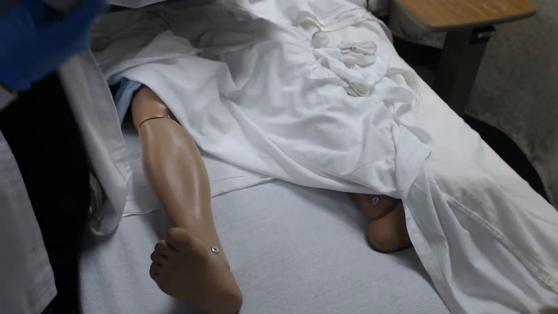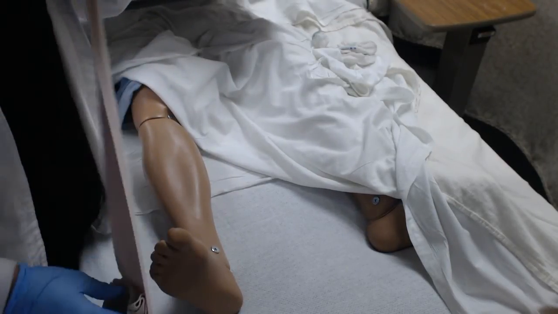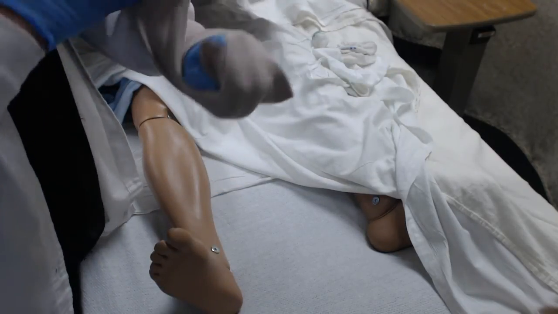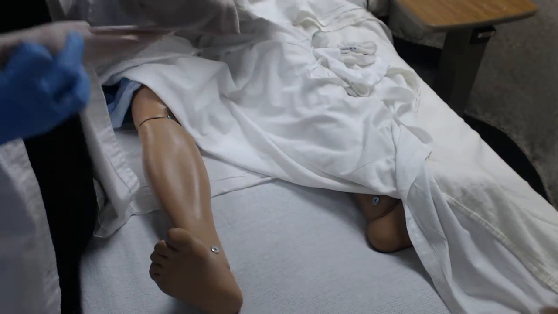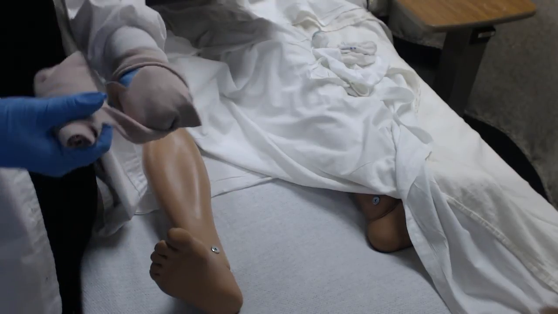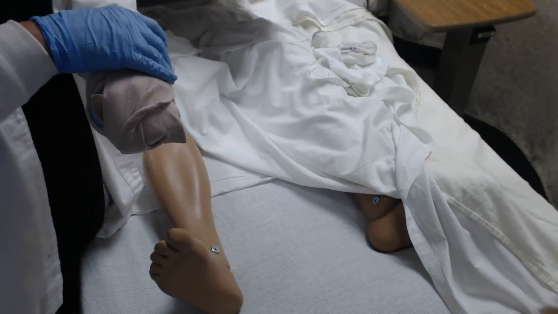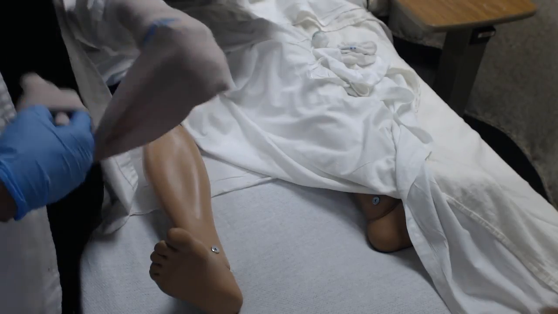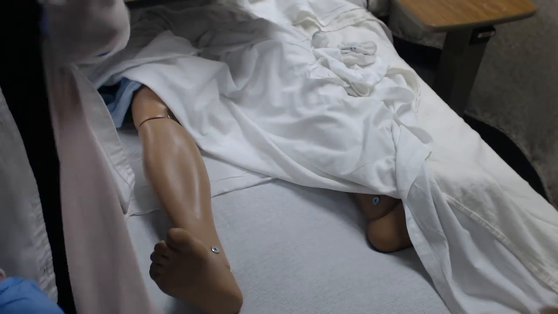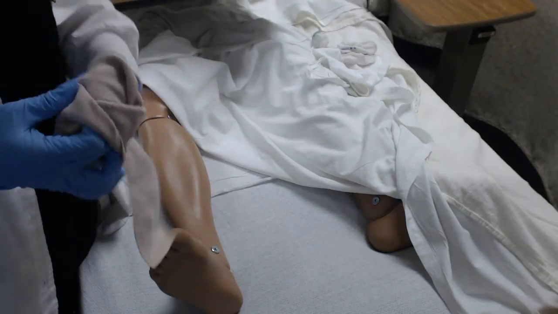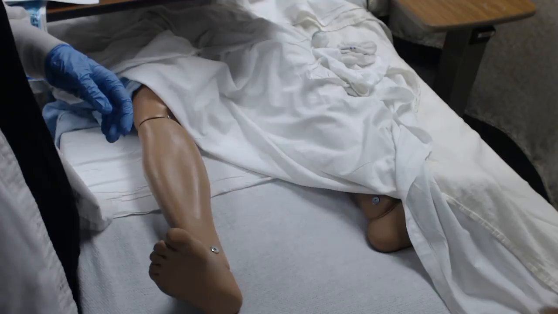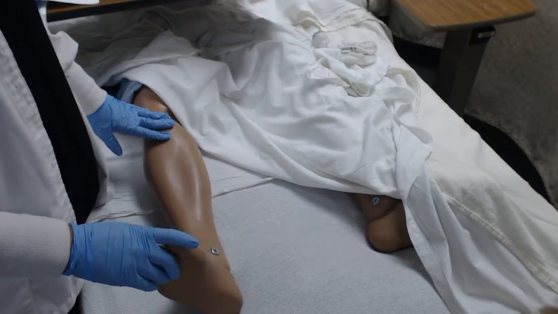It would have to be fairly tight so that the stump would then have time to recede, and it would decrease the swelling of that stump. So that would be something that you may have to wrap, especially if you're on a vascular floor.